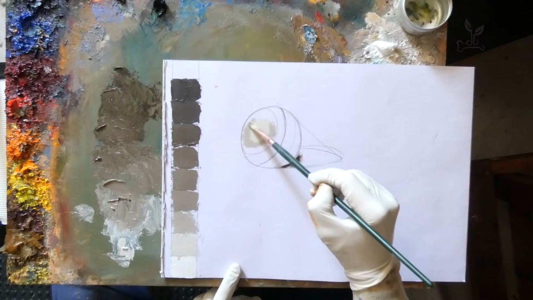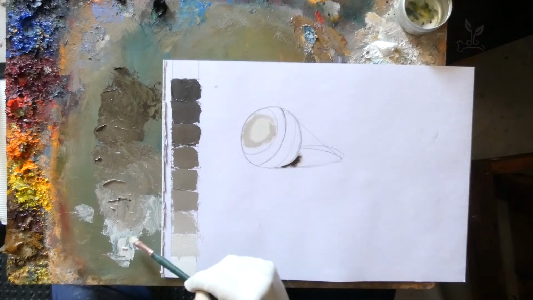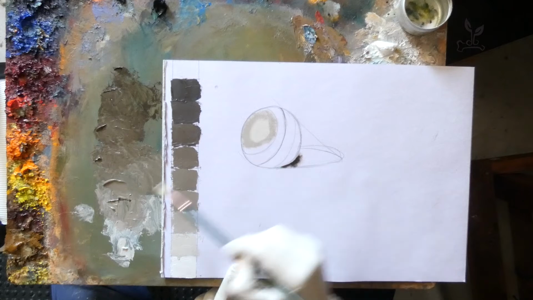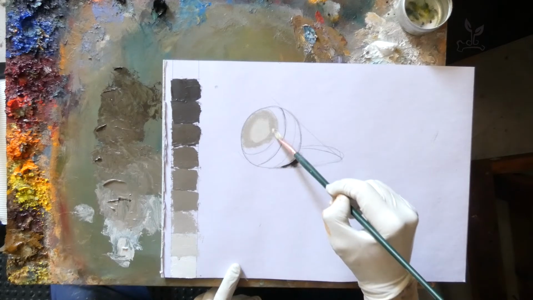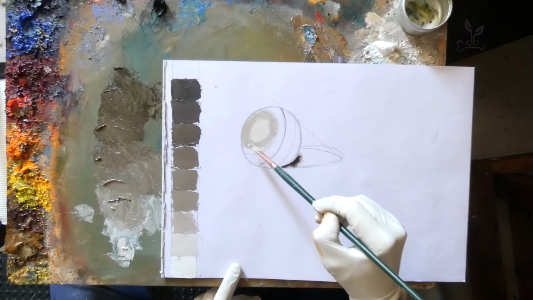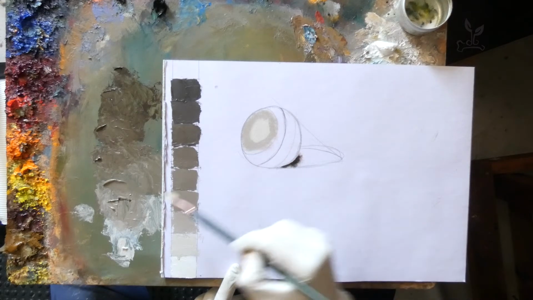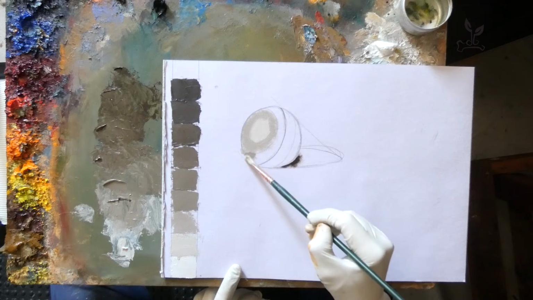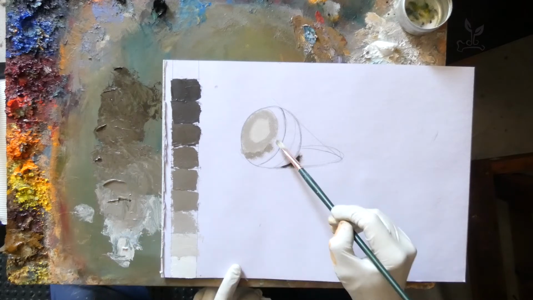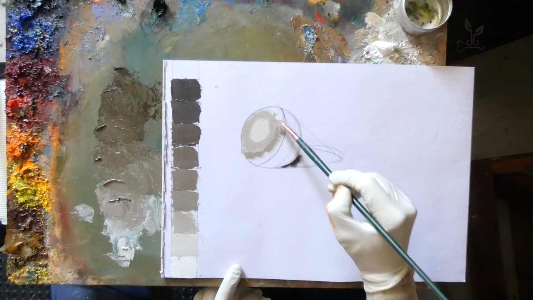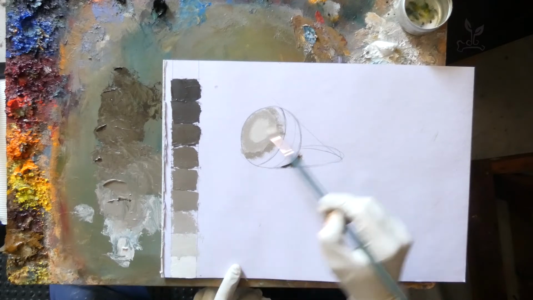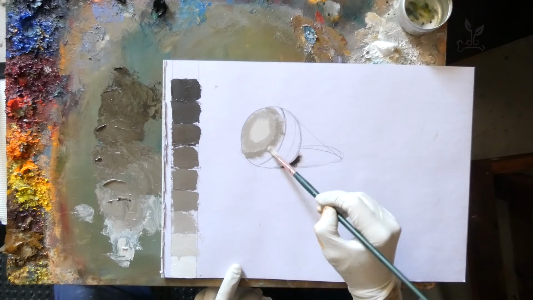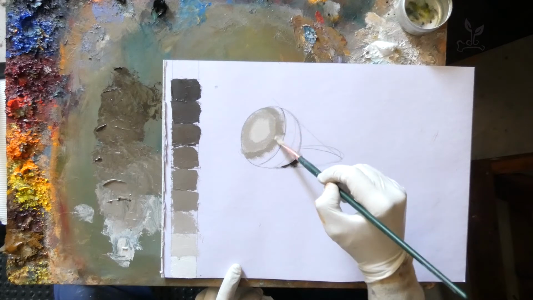Oh, I might not have enough paint on that one, but that's okay. I pick up my next one. Basically all I'm doing is just painting around this shape. And this is what I had to do. I used to have to paint this ball, to draw it as well.